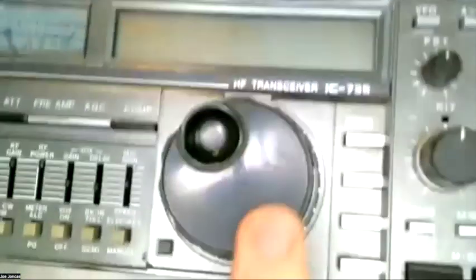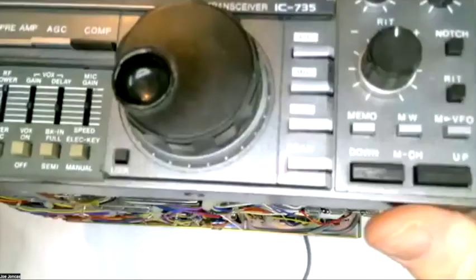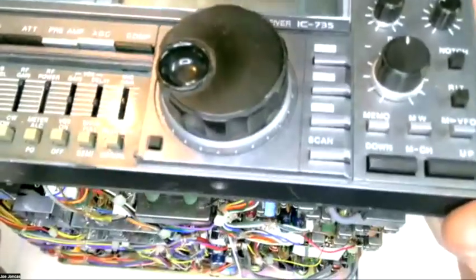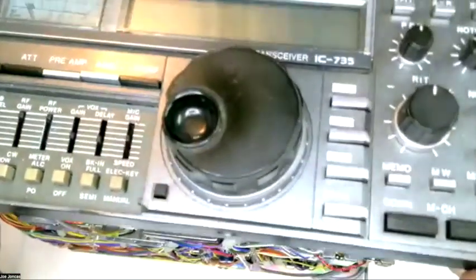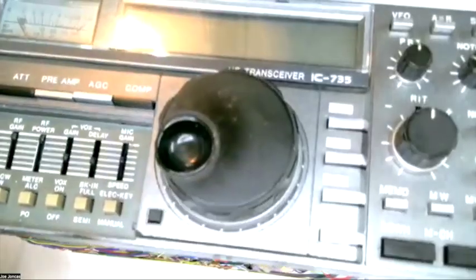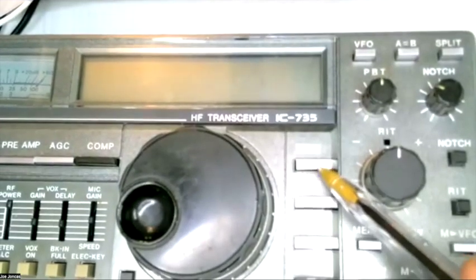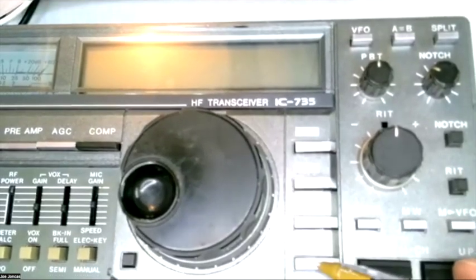Of course, the main tuning knob. And then we have over here, now this particular radio, shoot. I'm having trouble getting it. It's too bright. But these buttons change the frequency tuning. This is kilohertz, megahertz, amateur radio, and this is scan.